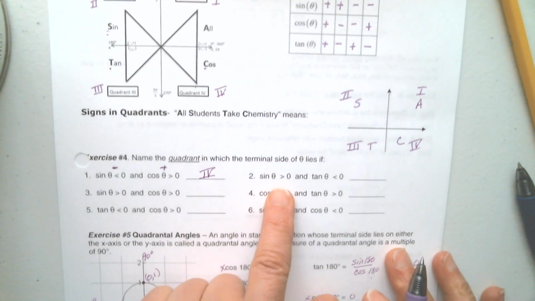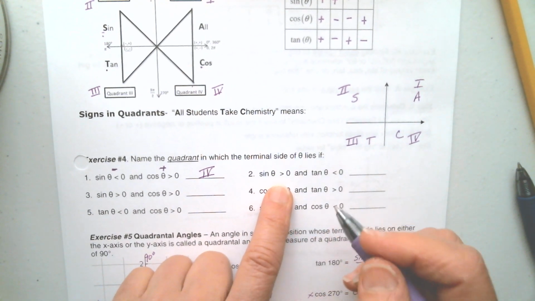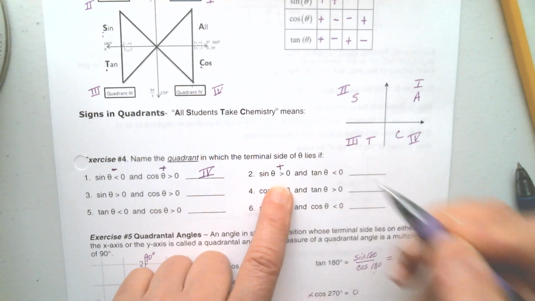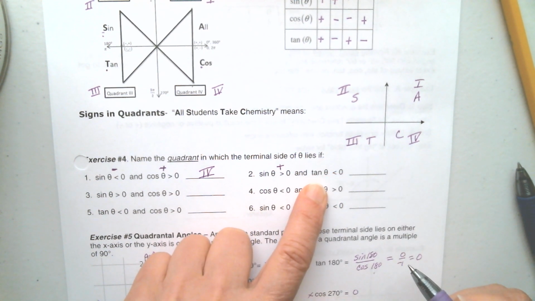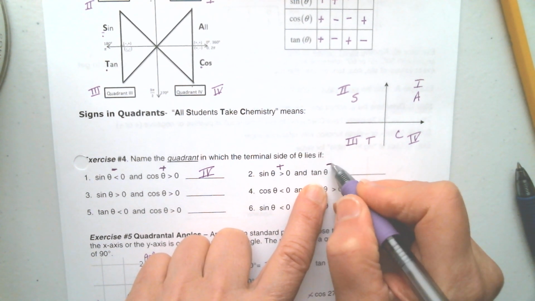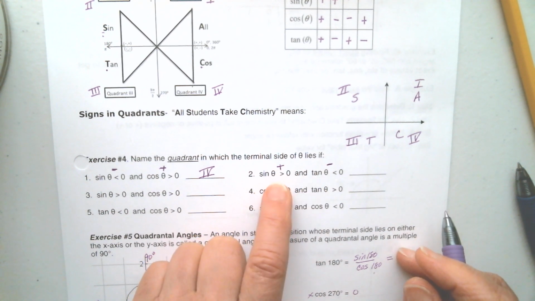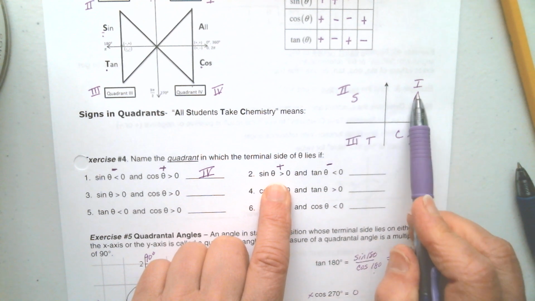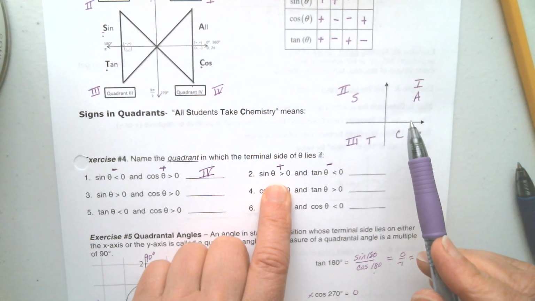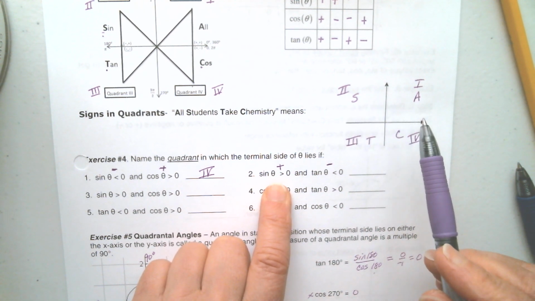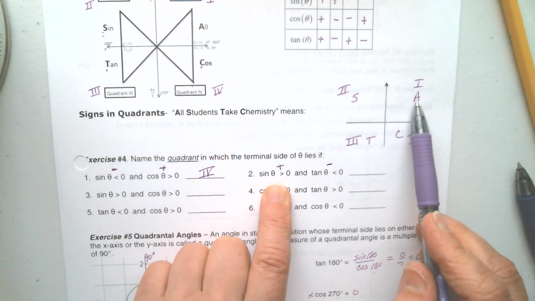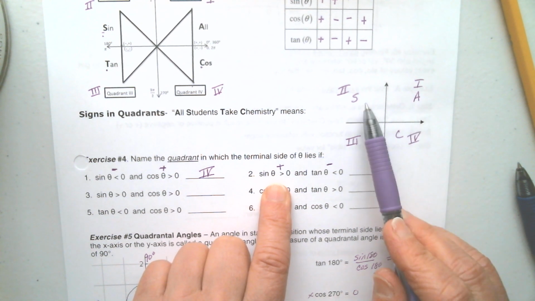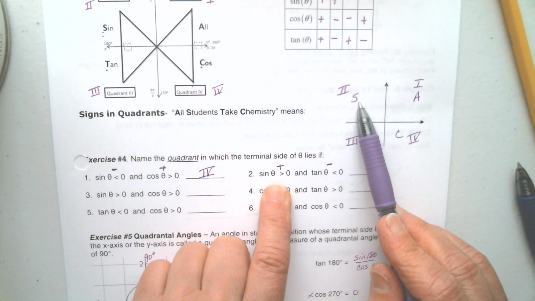Number 2, the sine of theta is greater than 0, meaning it's positive, and the tangent of theta is less than 0, being negative. All right, sine's positive in 1 and 2. Out of these 2, in which one of these quadrants is tangent negative? Tangent's positive in quadrant 1. It's quadrant 2 that tangent's negative.